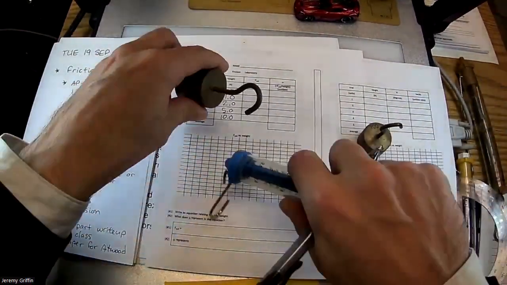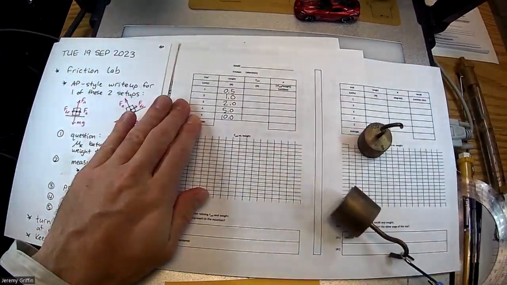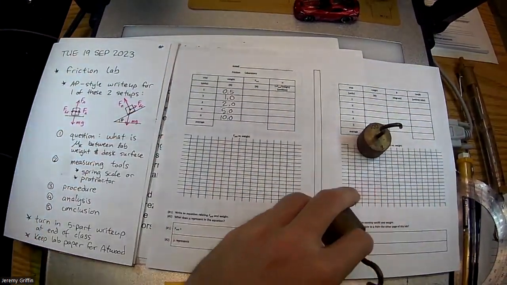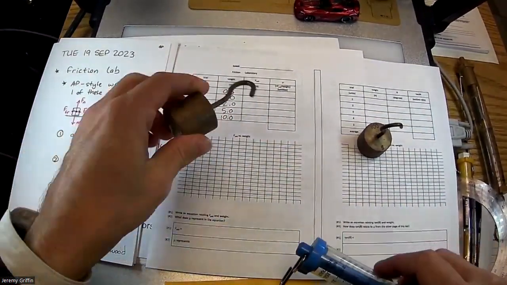Now, how much force would it take to drag this at constant velocity across the surface? See if you can control for materials today. Some of those lab weights might have some black paint on them, and maybe that would make it a slightly different category.